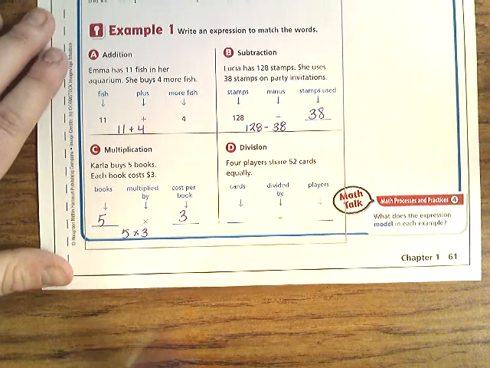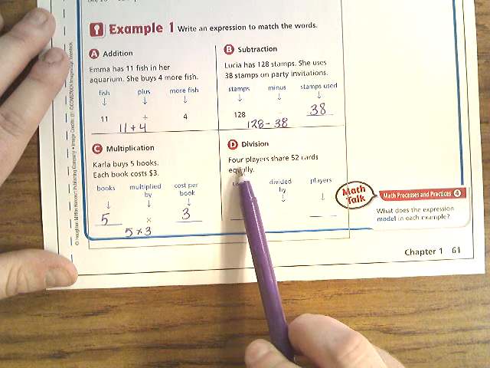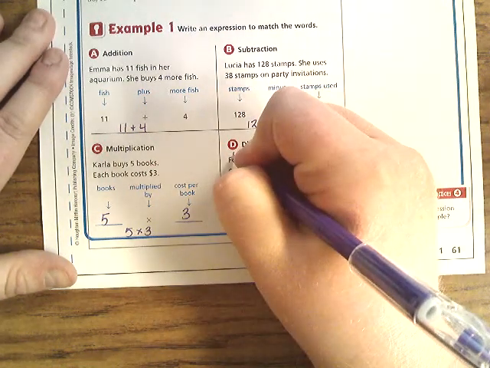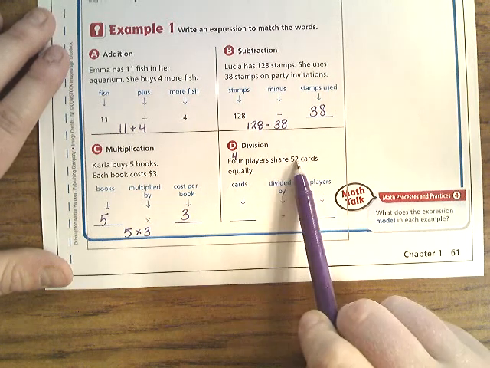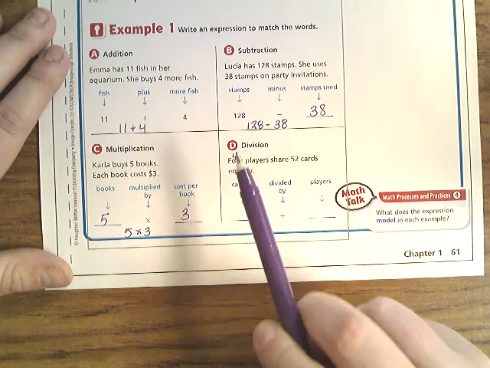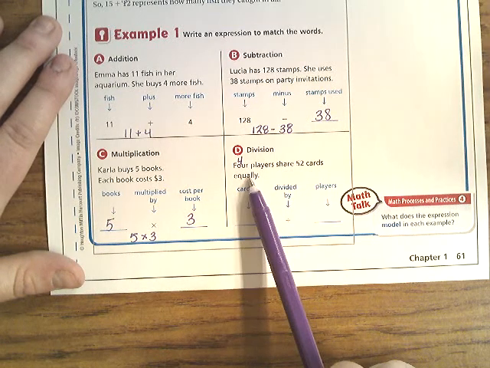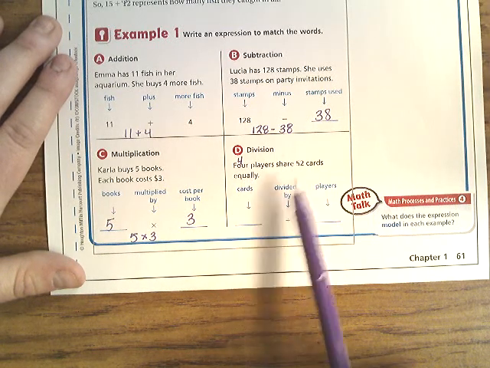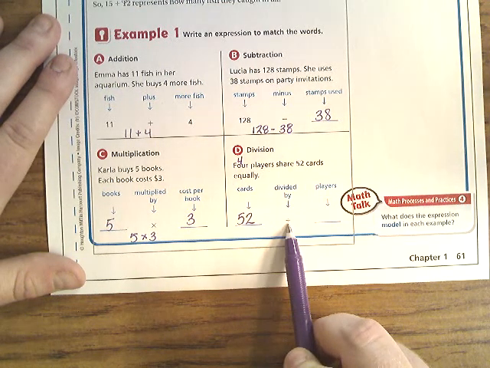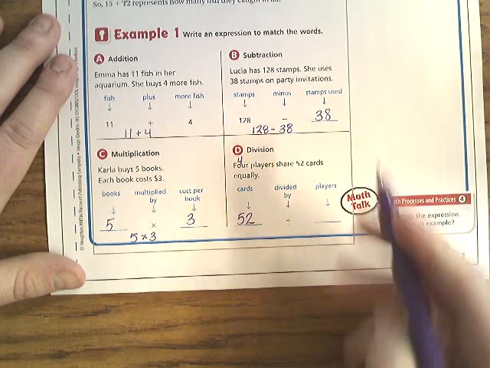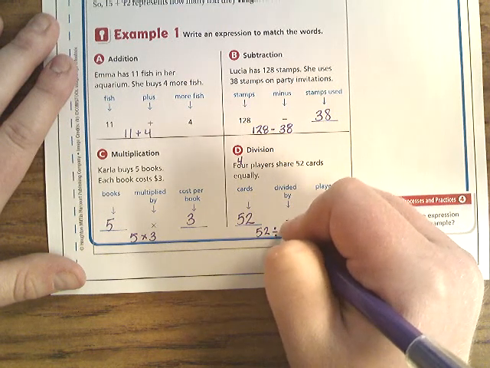Let's look at this one for division. Now this is where they're going to try to throw you off. Look at 4. Did they write the actual number 4? Nope, they wrote out the word four. So I'll have kids look at this and they'll go, Miss Fee, there's only one number. Nope, there's really 2. They're trying to trick you. Four players share 52 cards equally. So we have to first look at the number of cards. We have 52 cards, and we are sharing or dividing them up amongst 4 people. So we have 52 divided by 4.